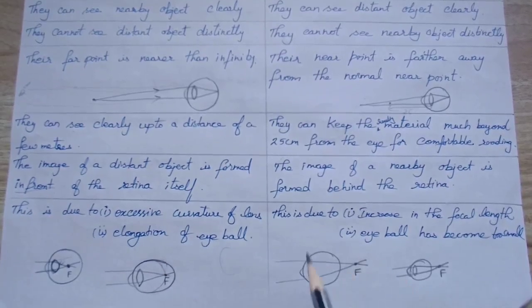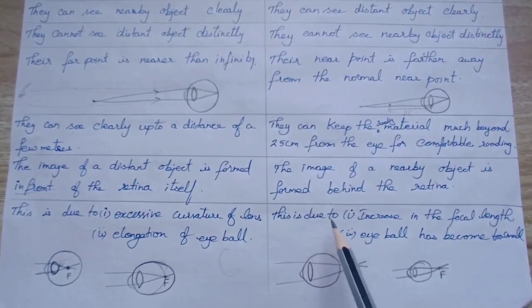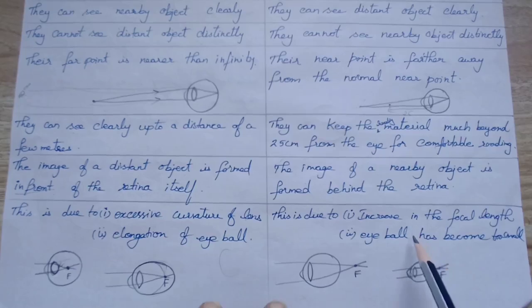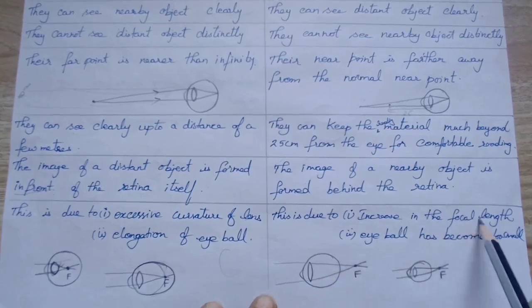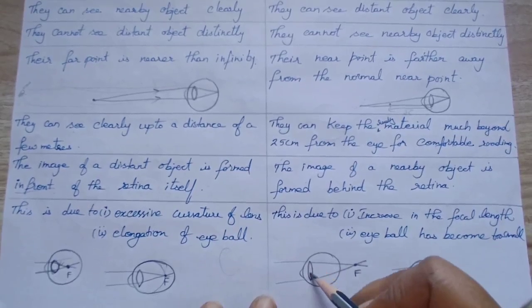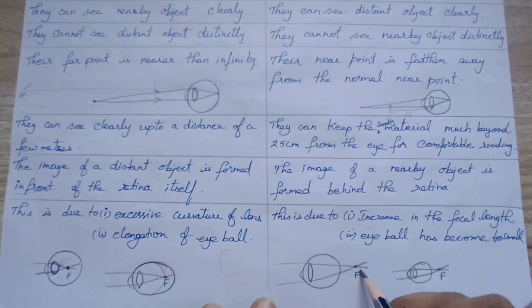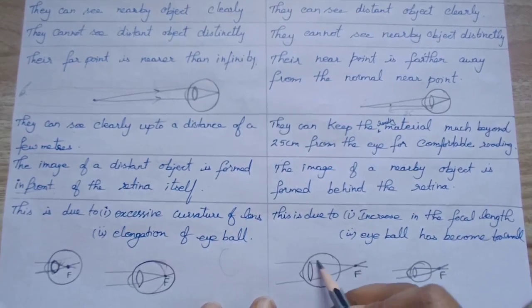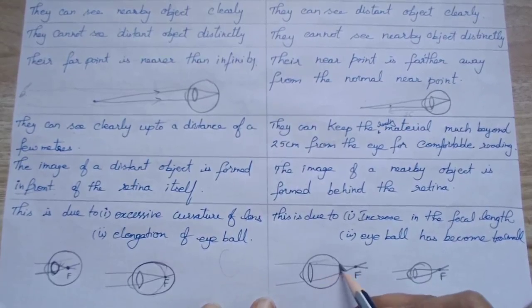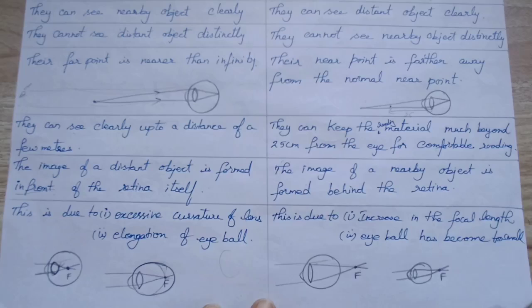Here, in the case of hypermetropia, it is due to an increase in the focal length. That is, if a lens is too flat, your focal length will be very long. If the focal length is very long, your converging power will be very less, right? So you will get the image here, behind the retina.